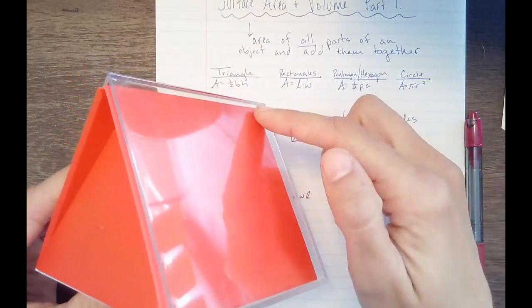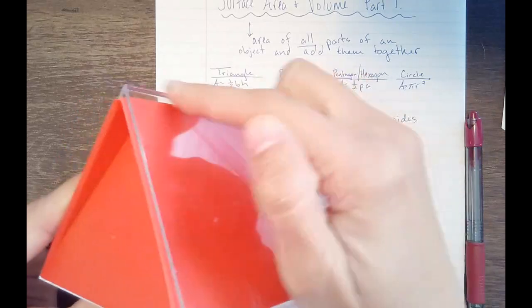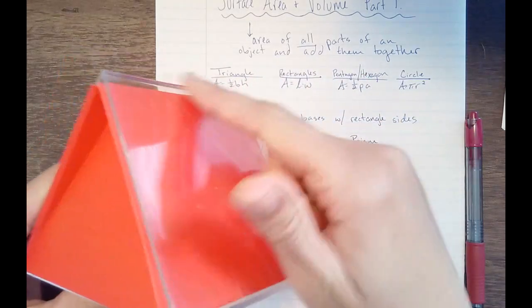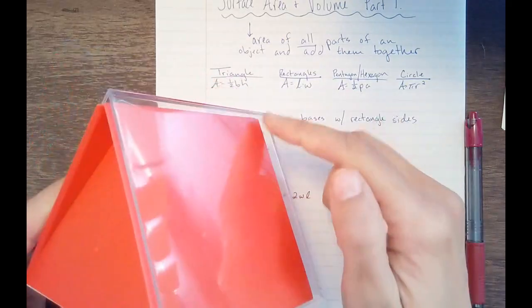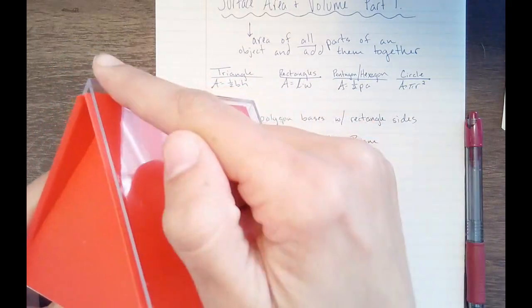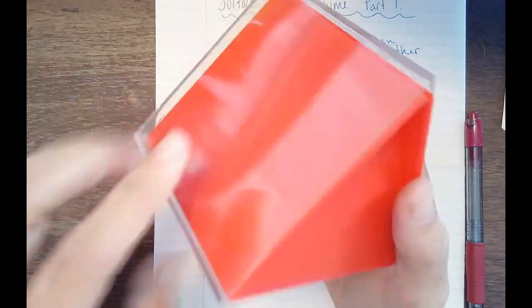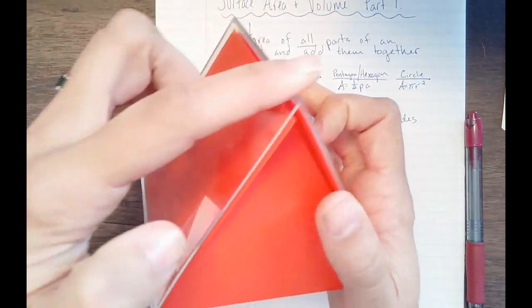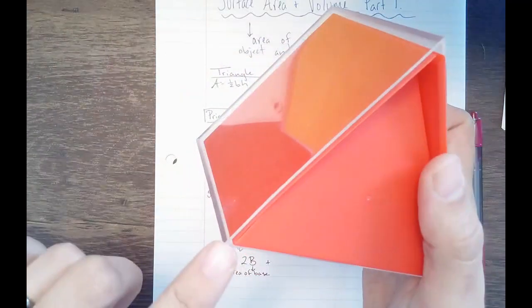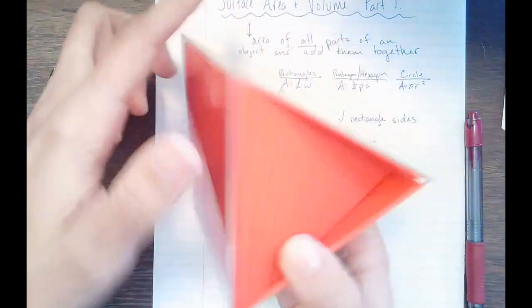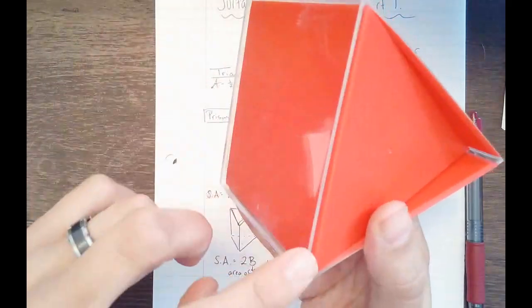So it's going to be our height times this width. Well, this side will be our height again times this width. And then we'll have this height again times this width. So the height is staying the same, and then we're just multiplying by these distances around the triangle.